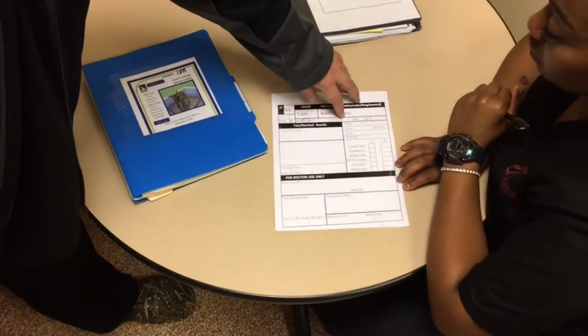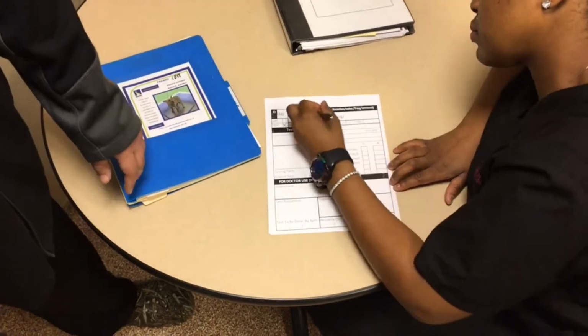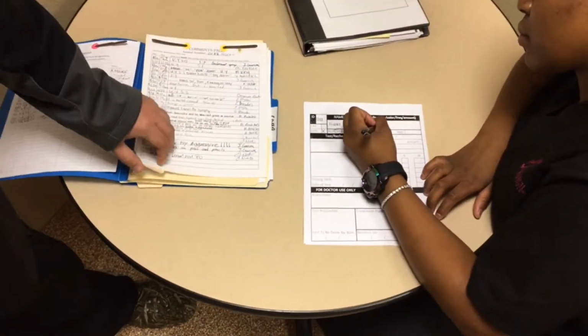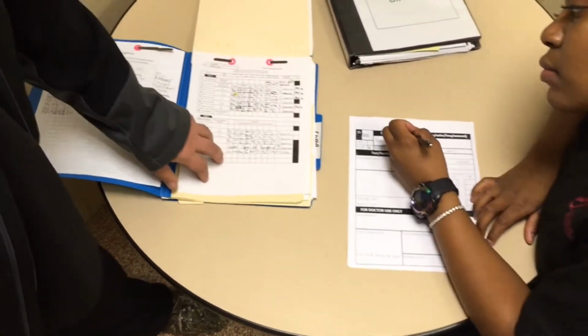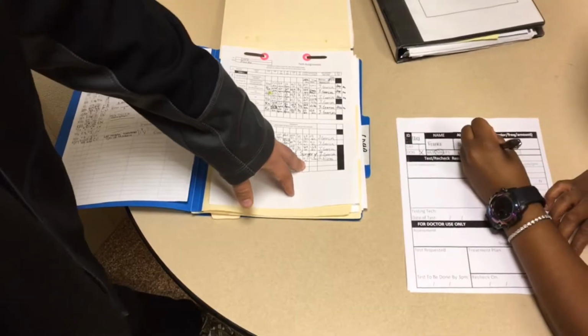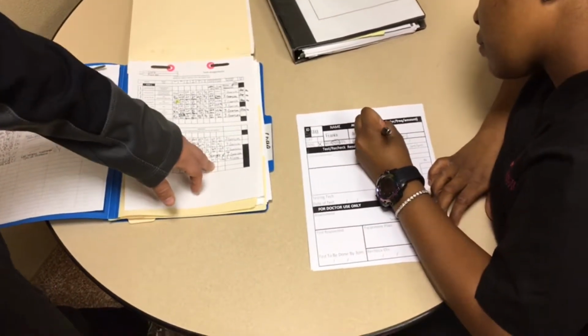For the weight, you're always going to want to put his most recent weight in pounds. That's found on the TPR sheet on the very bottom. His most recent weight is 35.2 pounds.